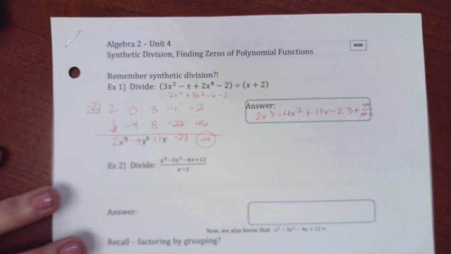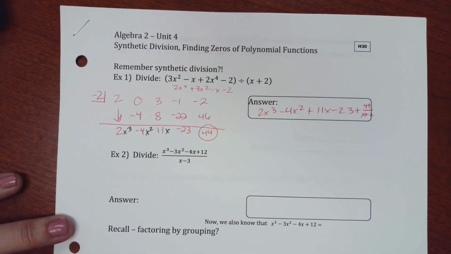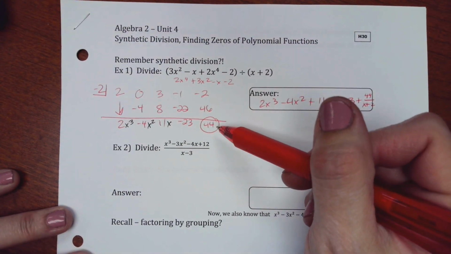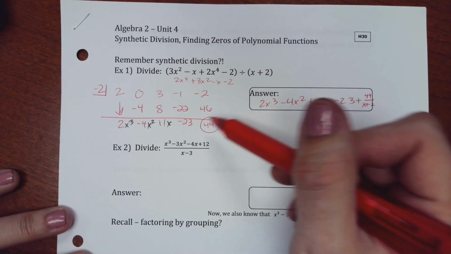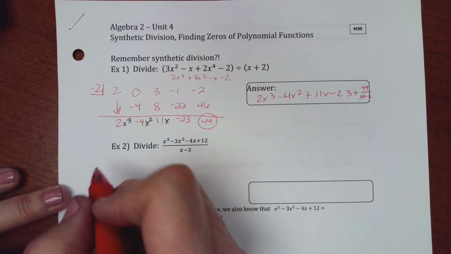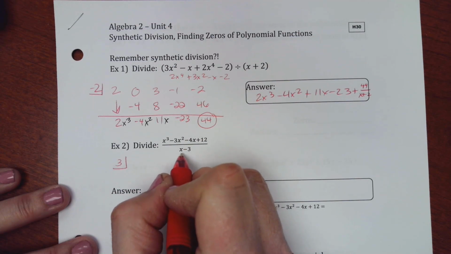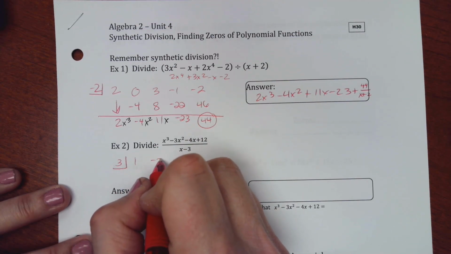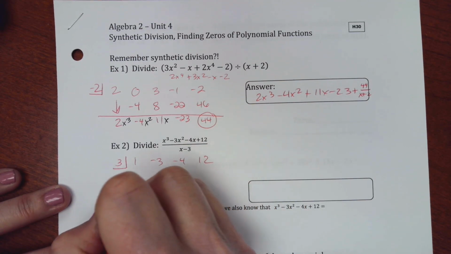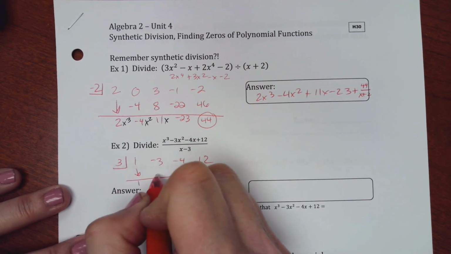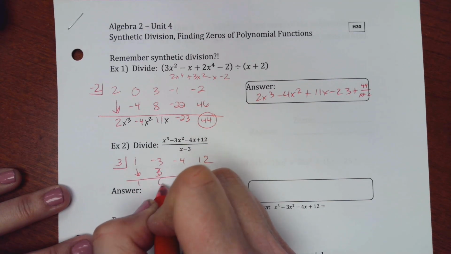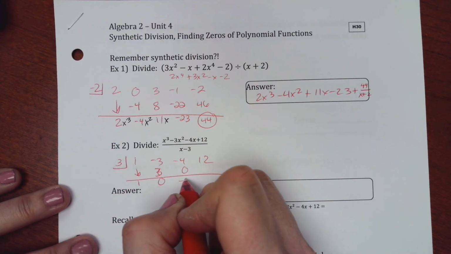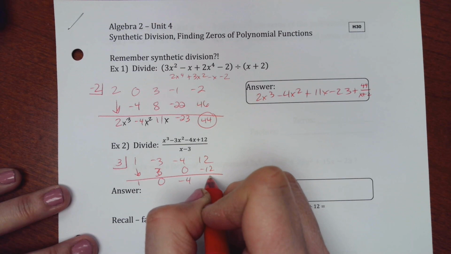Okay, alright, so on example 2, we're going to do the same thing. Now, usually we're interested in getting a remainder of 0, and so we did not get that. This was just to review. So let's do this one. I put a 3 in the box because this is my factor and I want my 0 up here. I got 1, negative 3, negative 4, and 12. Okay, so 1 times 3 is 3, 0, 0 here, negative 4, negative 12, and 0.